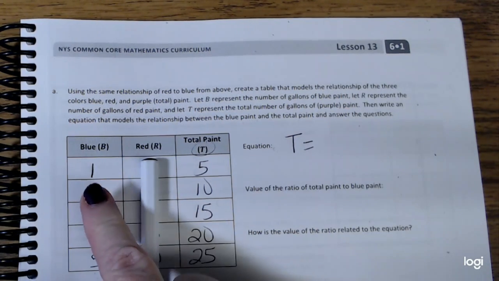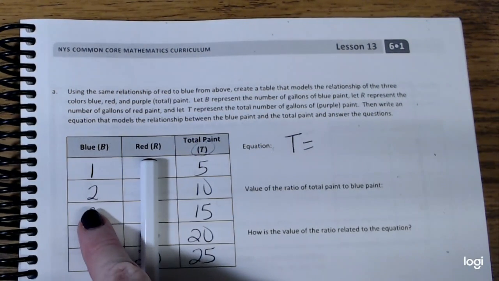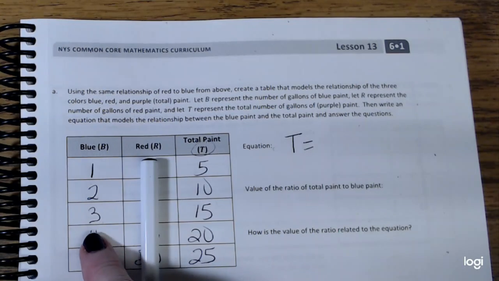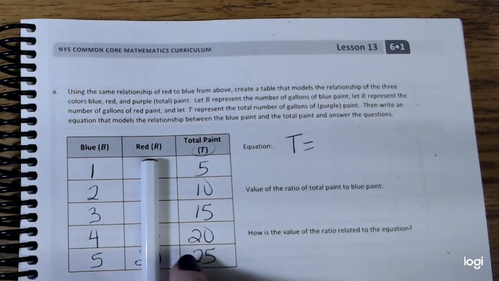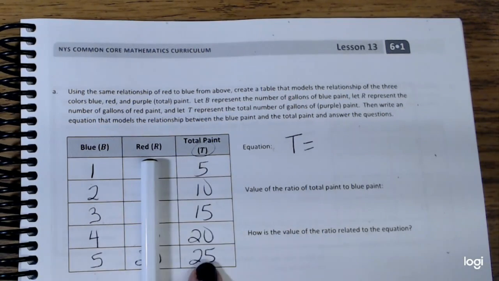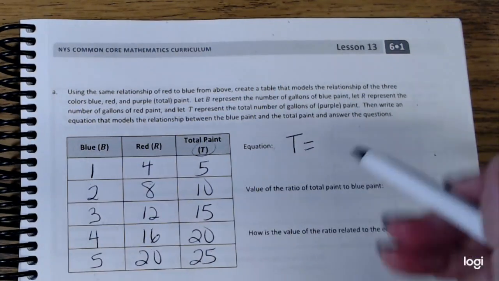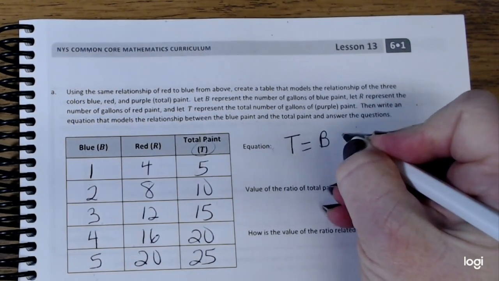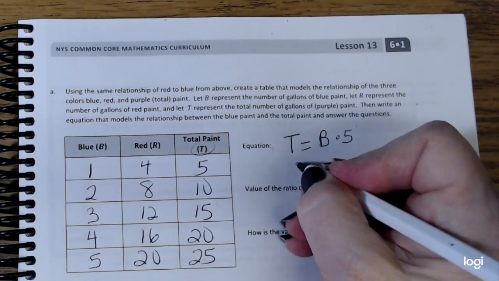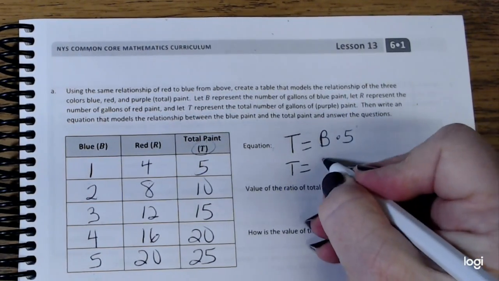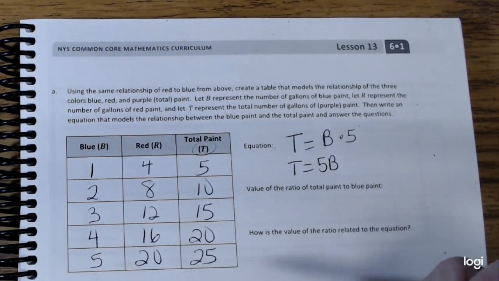Some of you are right. We took the blue times 5. 1 times 5 is 5. 2 times 5 is 10. 3 times 5 is 15. 4 times 5 is 20. 5 times 5 is 25. So in order to get the total paint, we took our blue, which is our B, and we multiplied it times 5. But remember, we like to write our equations like this. The total equals 5B. Remember, that means multiplying.